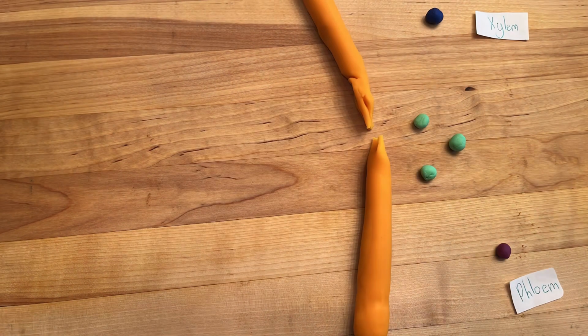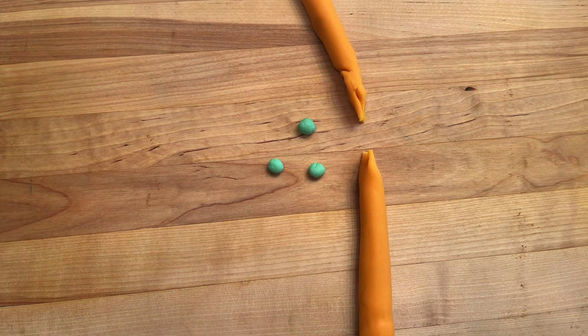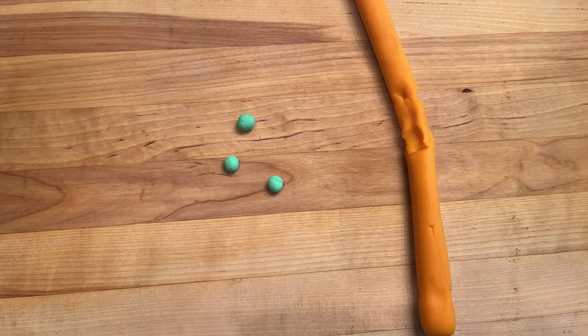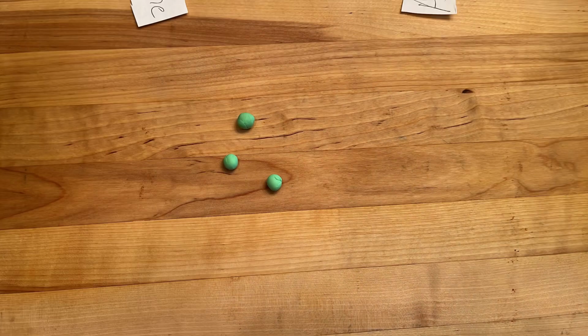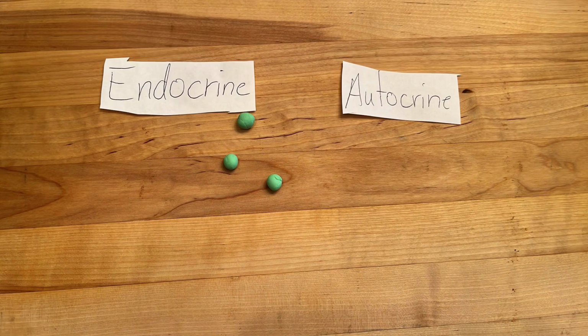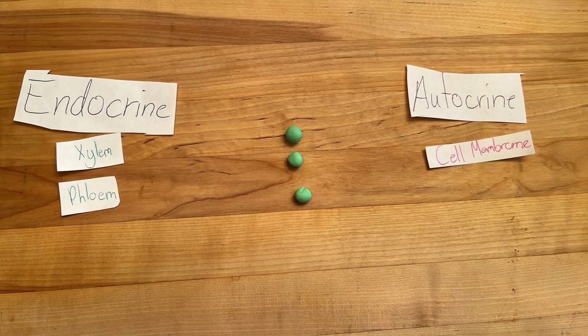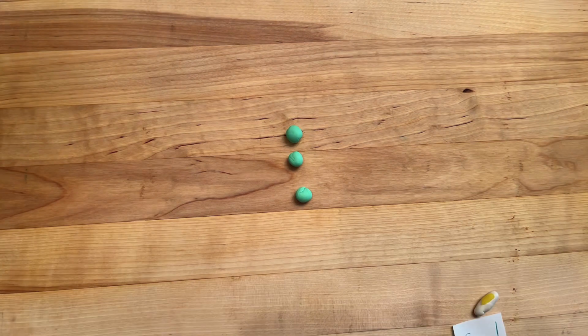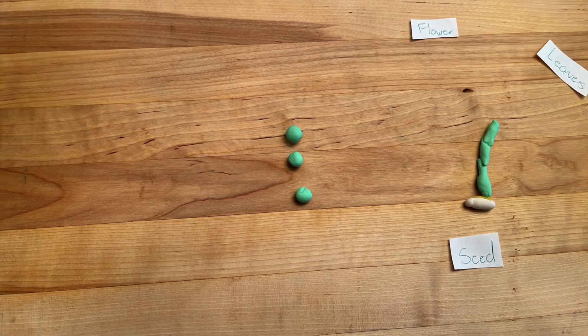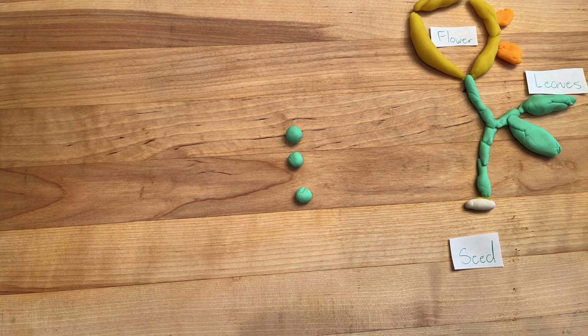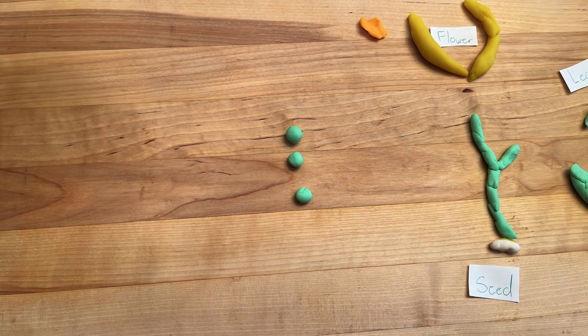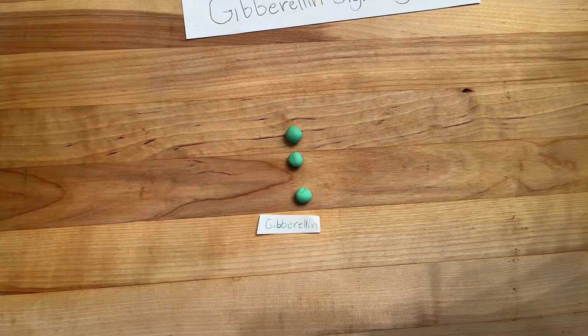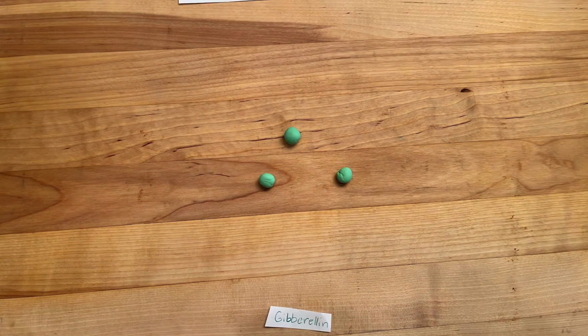The gibberellin is transported through the plant, through the xylem, the phloem, or is reused by the same cell. This means that gibberellins are transported in both an endocrine and autocrine manner. Gibberellins are typically synthesized in early seed development and are transported to developing parts of the plant, such as young leaves or flower buds. However, gibberellins can be synthesized throughout the entire plant, depending on the situation.